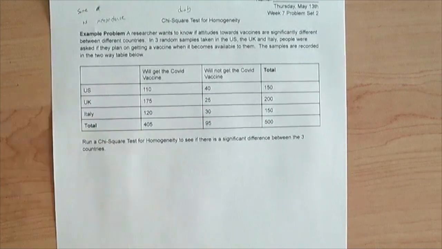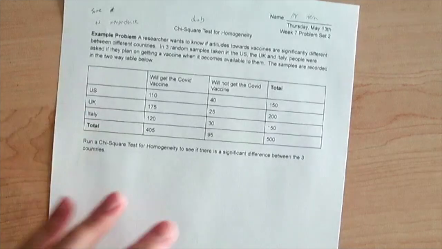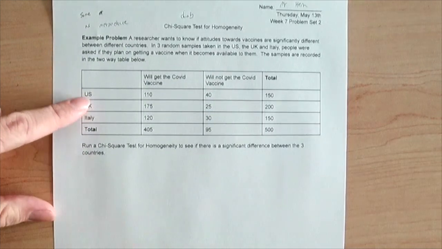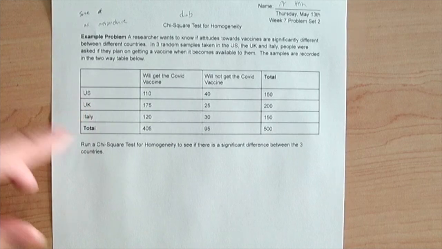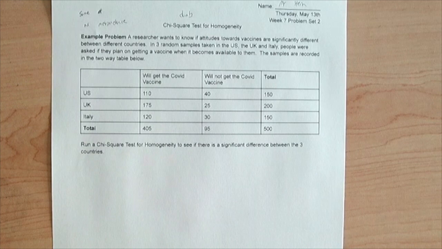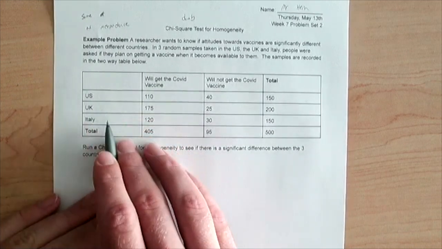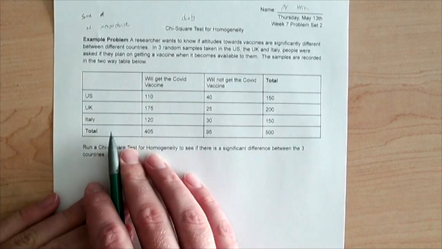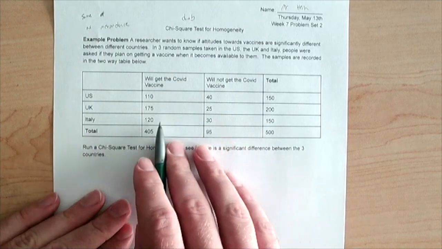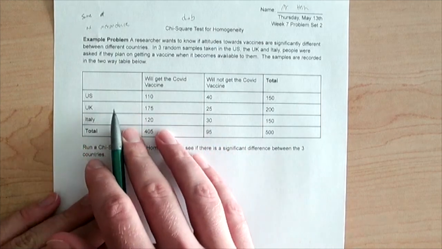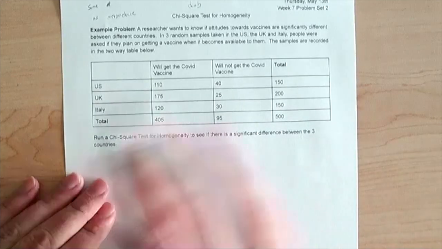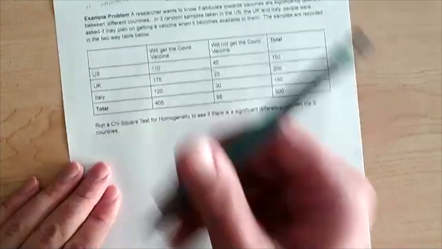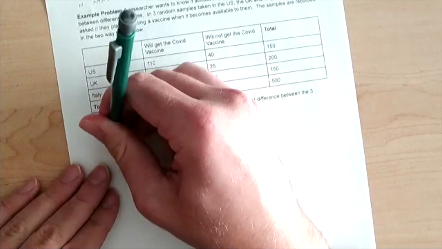Here, think that each of these tests was done individually. So think that some American took an American survey, some UK person, or British person, I guess, took a survey of British people, etc. So think of these as three separate samples, and we want to see if this is evidence that those three samples are significantly different.